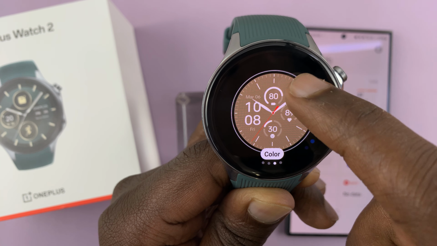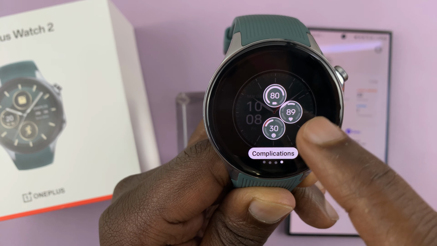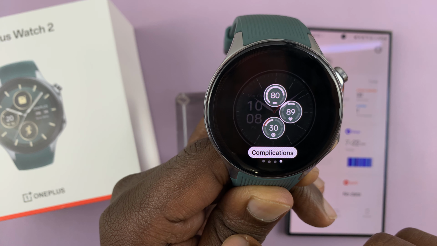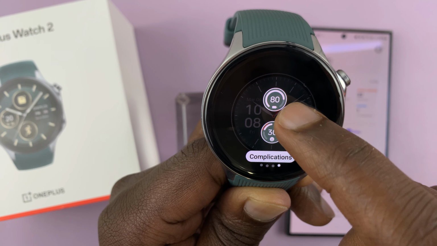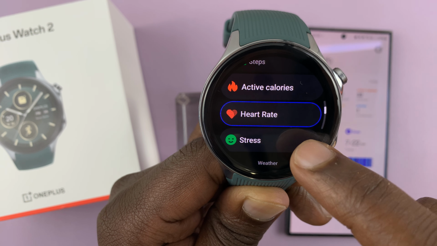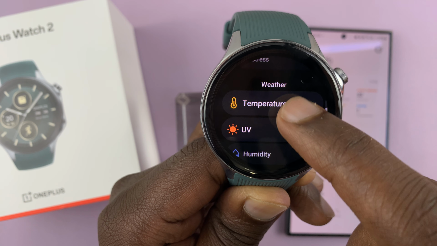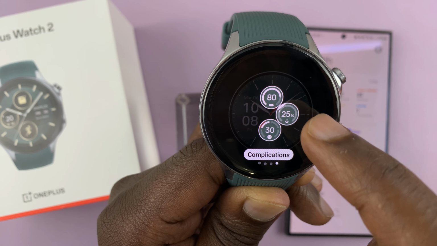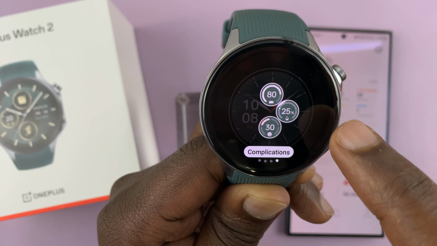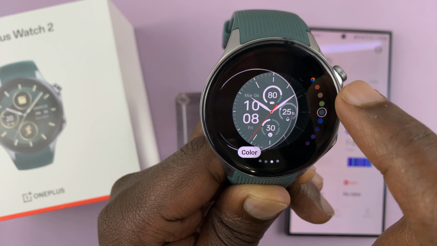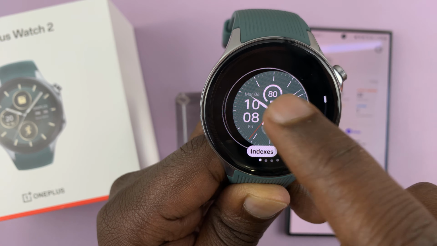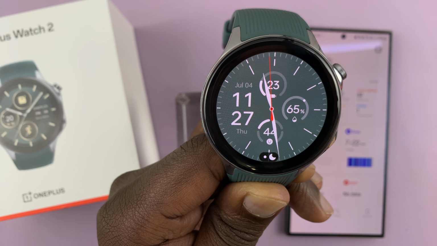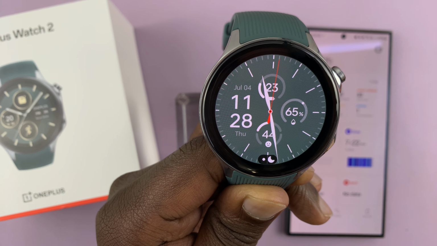You can have different colors for the watch faces, and you can actually go ahead and customize even the complications of the watch. So for instance, here there's heart rate. If you don't want heart rate and you want something else there like humidity, you can select that, and that's going to be a complication. And then once you're happy with that, you can now go back, and that's going to be your new watch face.